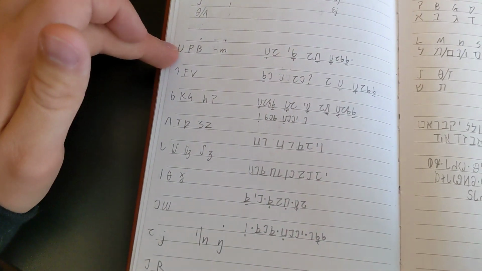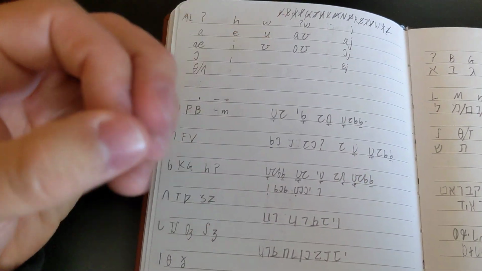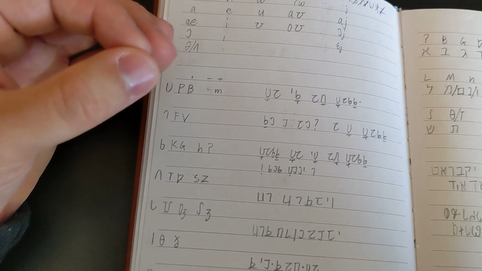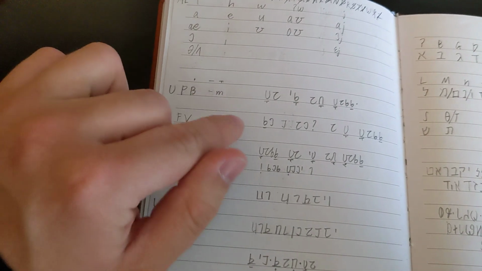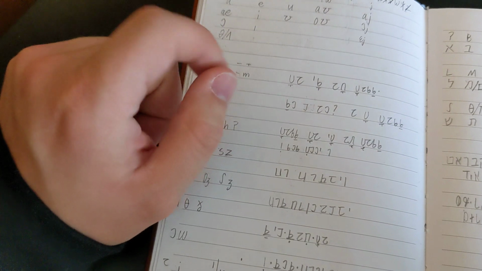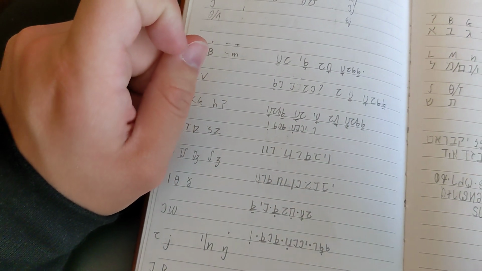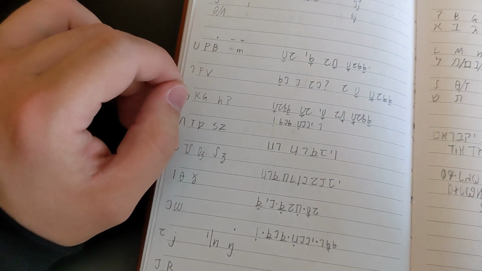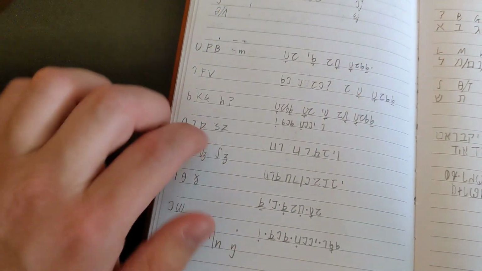So like p, b, they kind of explode, they pop out of your mouth, if that makes any sense. But m, it's a continuous sound. I don't remember what the correct term for it is, but I'm sure they have it somewhere. And this is true for all these other sounds here too.